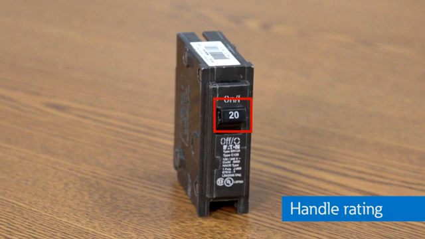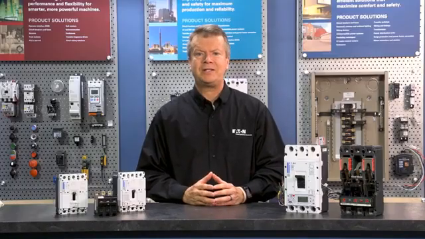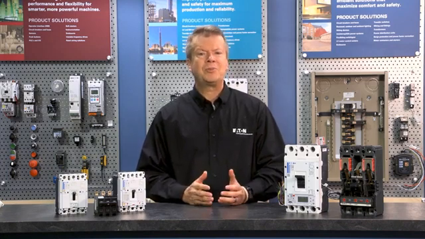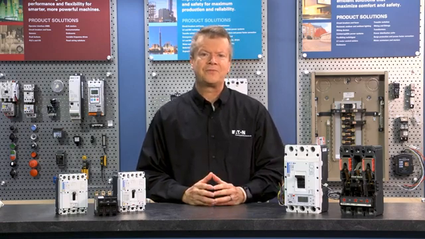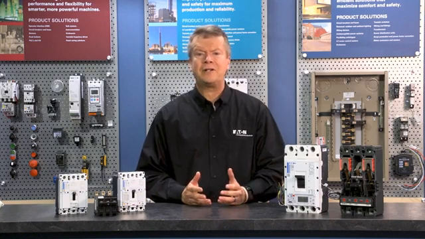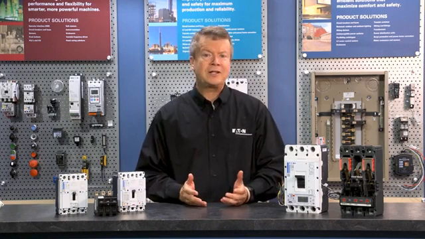The handle rating is generally considered the breaker size or the maximum continuous current rating. In many applications like your home, some miniature and molded case circuit breakers are rated at 80% of their handle rating once they're installed in an enclosure. For power circuit breakers and MCCBs, frame size is the maximum continuous current rating, but these breakers use a plug or sensor rating that either matches or reduces the maximum operating current rating.